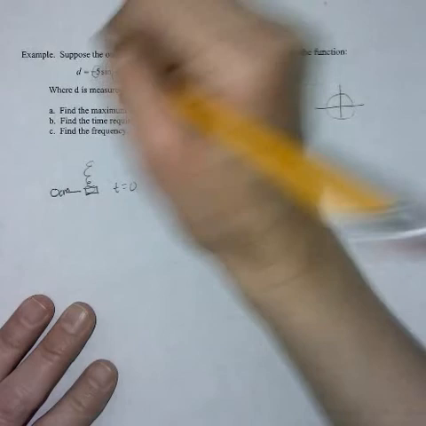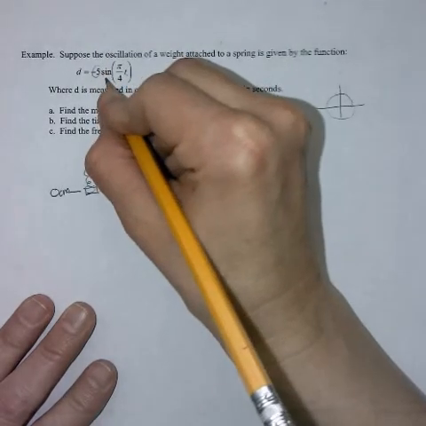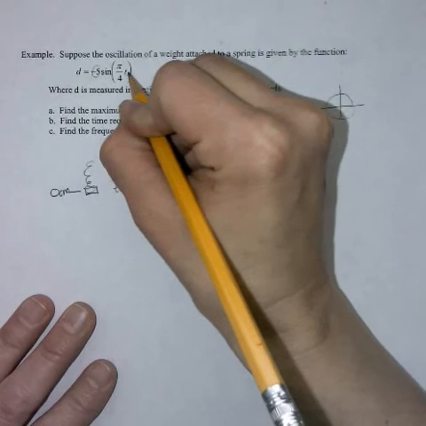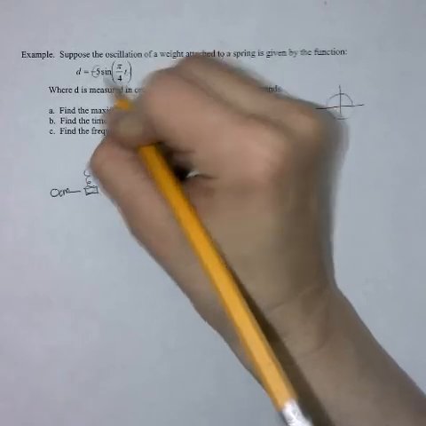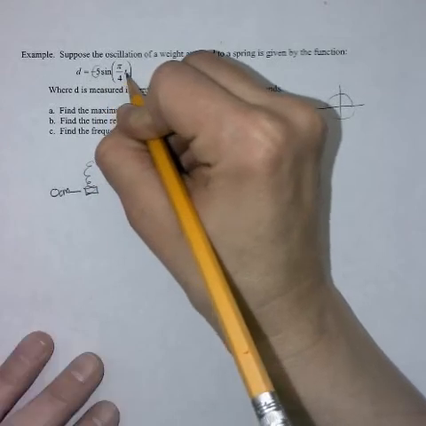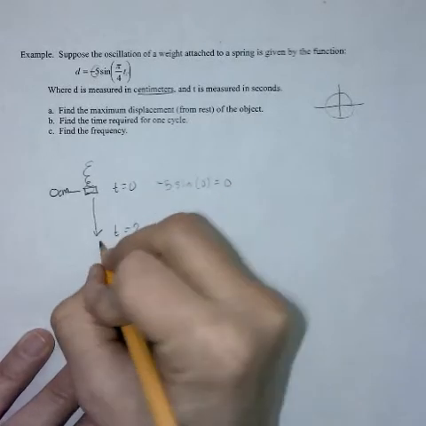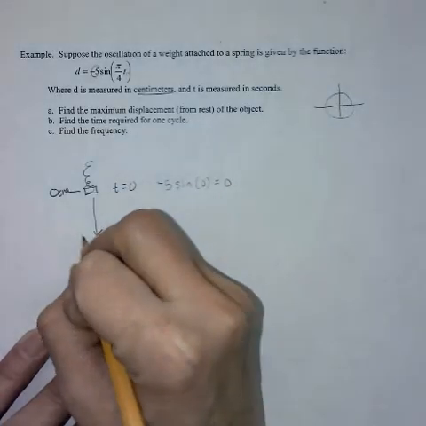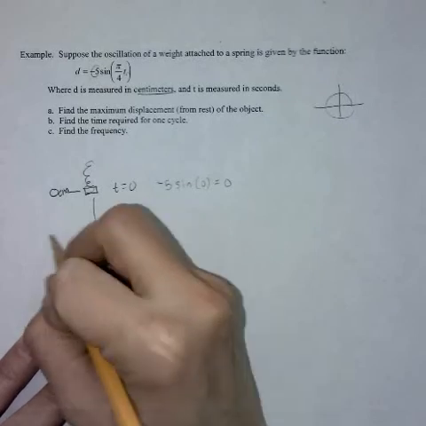And it's going to be at its minimum value for the first time when t is 2. And how do I know that? Well, I'm thinking ahead and saying sine of pi over 2 is 1, so t would have to be 2. So at t equals 2, this thing is down at the minimum value. It's a point of maximum displacement. This would be at -5 centimeters.